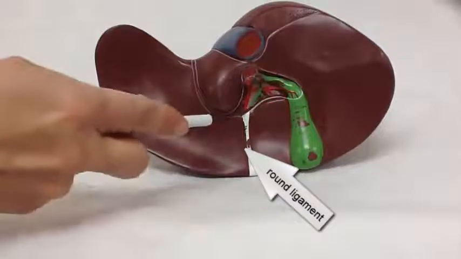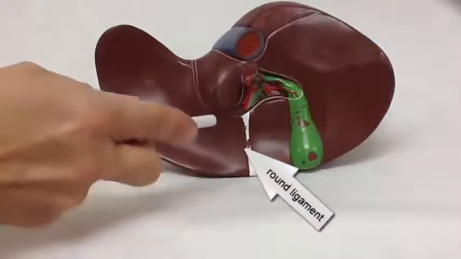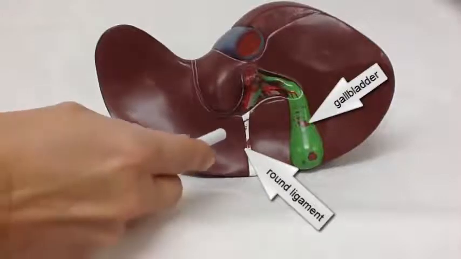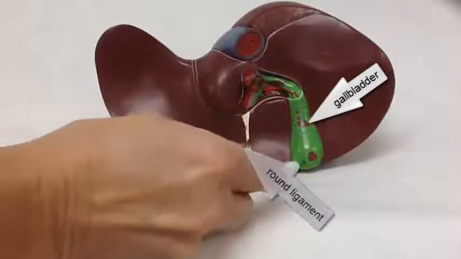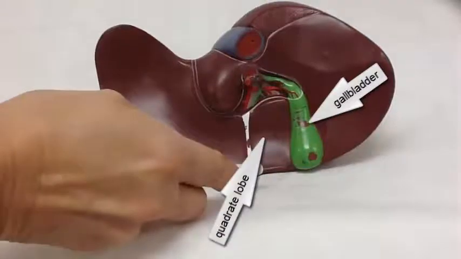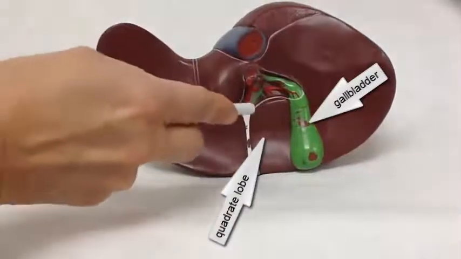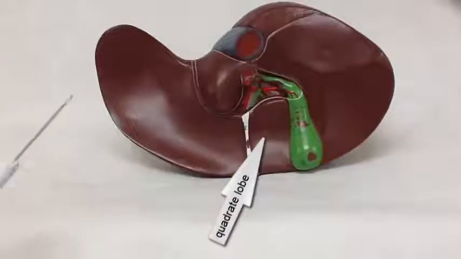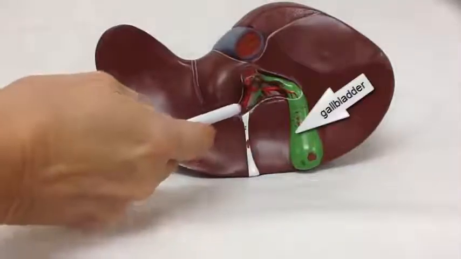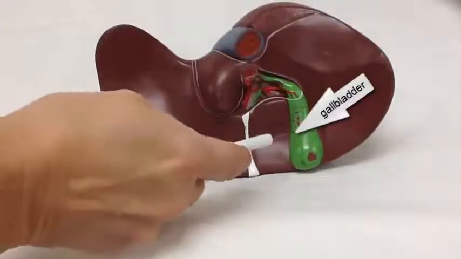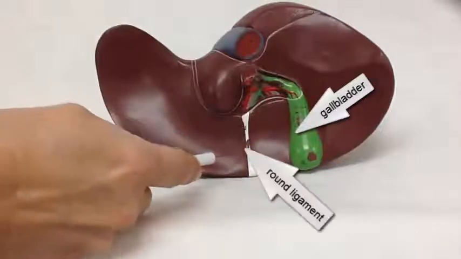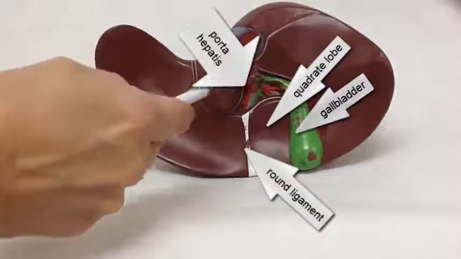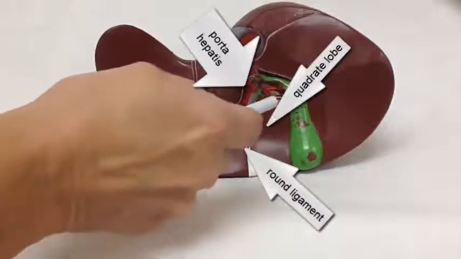And remember that the round ligament, as I mentioned earlier, is a remnant of the umbilical cord. Between the round ligament and the gallbladder, visible here in green, we can find the quadrate lobe, a subsection within the right lobe. The quadrate lobe is surrounded by the gallbladder and the round ligament. Above it, we have the porta hepatis.